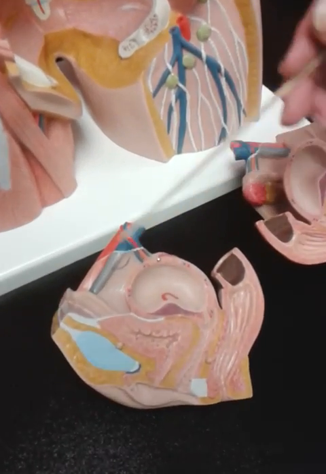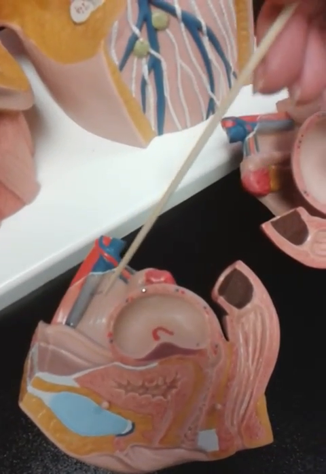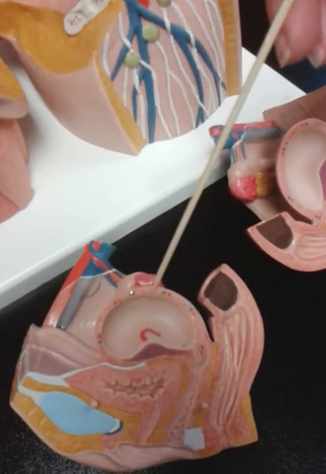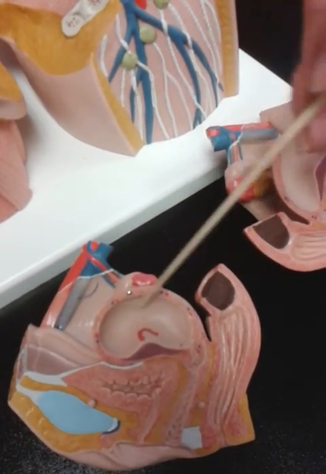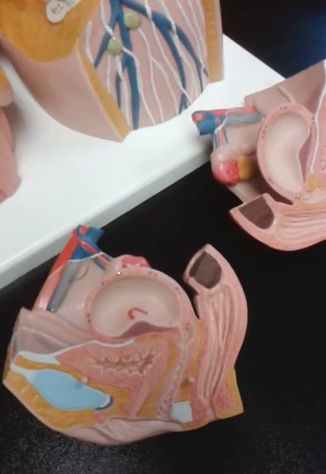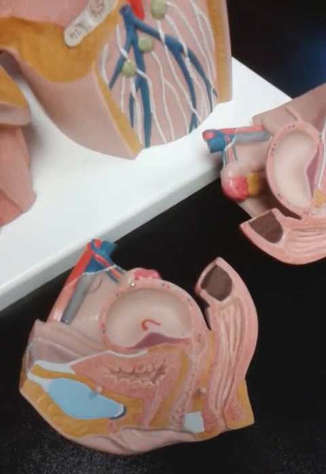Uterus has a couple layers. It has the serosal layer, it has the muscular layer, and then the inside of the uterus is called the endometrium. Okay, I think that's pretty much it.